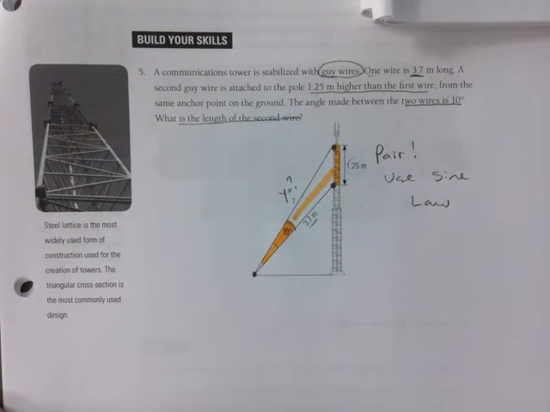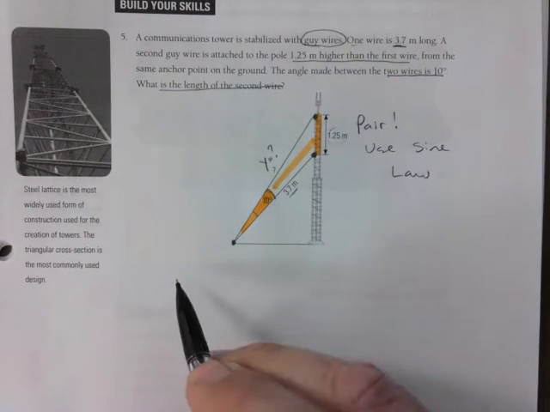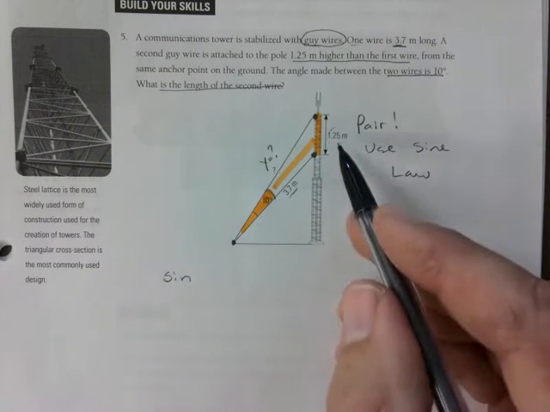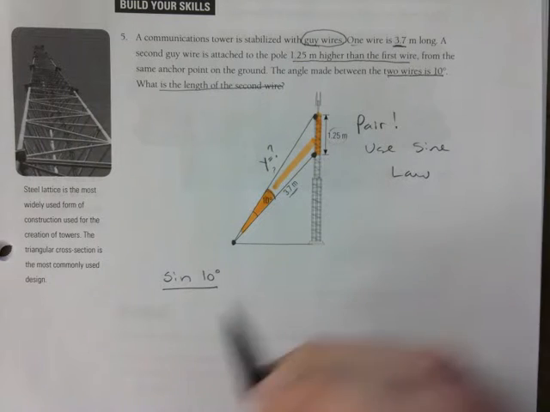So here we go. The rest is kind of, you know how to do, right? So we're going to go sine of 10 degrees over 1.25.